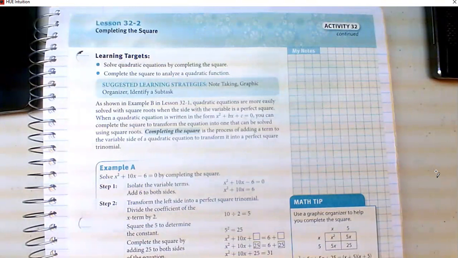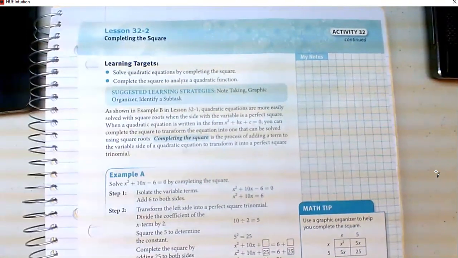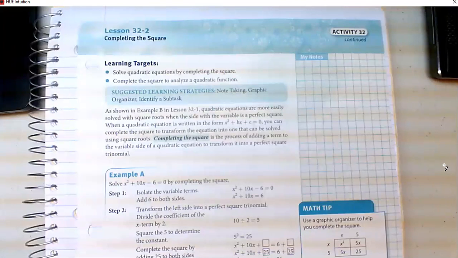This week, one of our topics is going to be called completing the square. This is another method for solving quadratics. We've already gone through graphing as a way to solve. We've gone through the square root method as a way to solve. So this is the third method that you're going to use in order to solve quadratics, and there's only one more method after this one, okay?